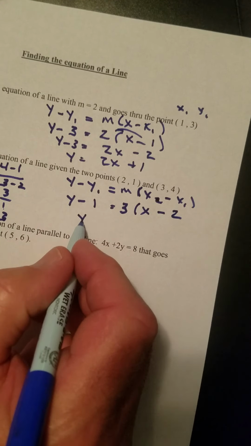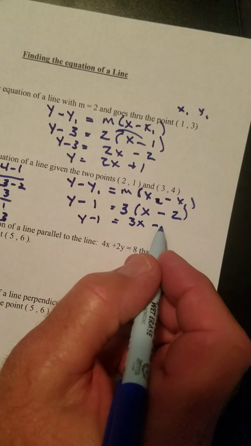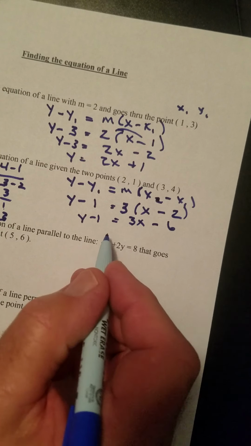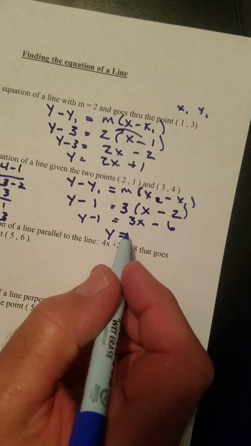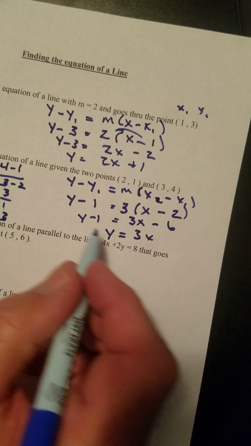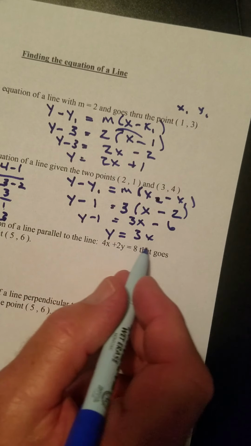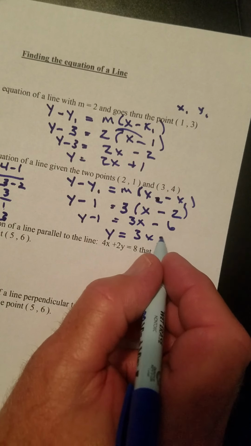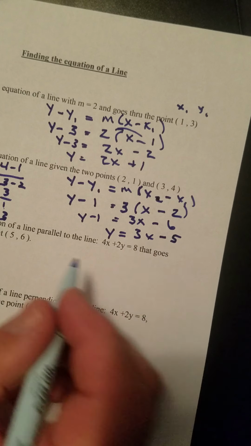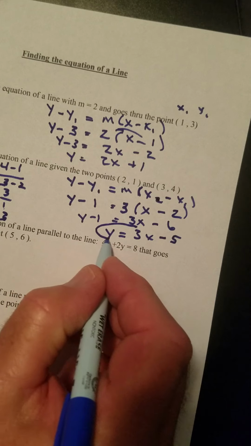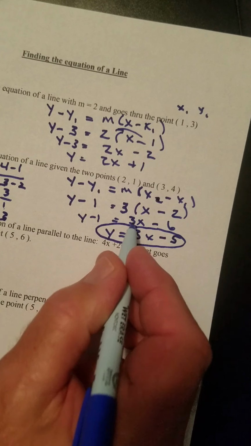So y minus 1 equals 3x minus, I'm distributing here, 6. y will be equal to 3x. I'm going to take that 1, I'm going to add it to the other side, so negative 6 plus 1 is going to be minus 5. And that is your answer.